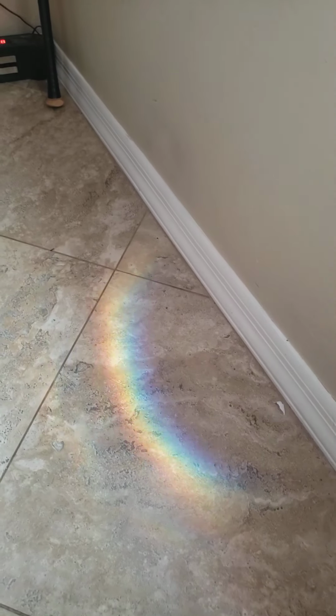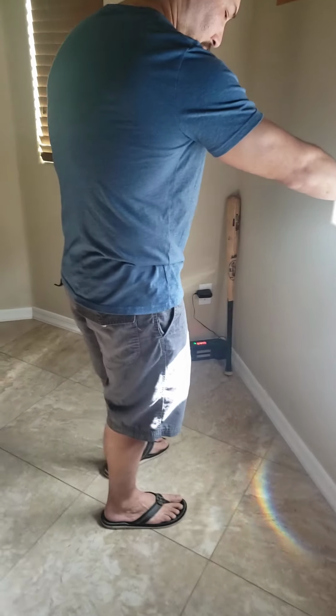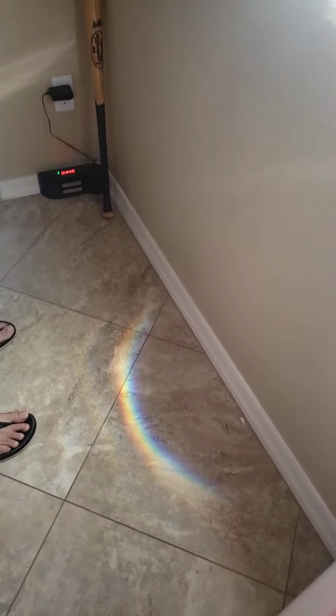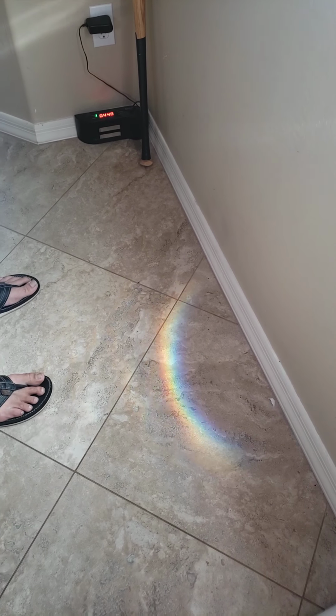And you can already see it coming out. It'll sometimes come down the wall. But if you look at the bottom of the floor, there's that rainbow. And so you got red and yellow and blue and green. You can see most of those for now.